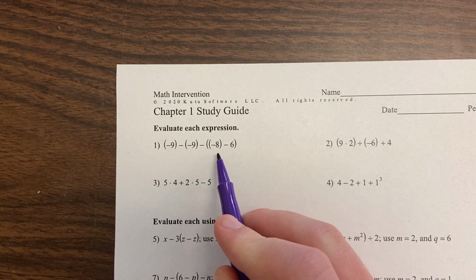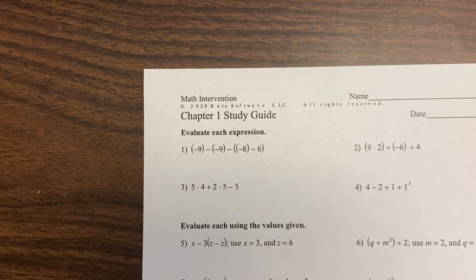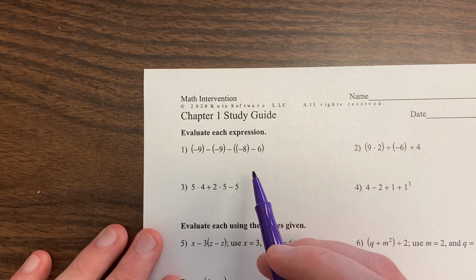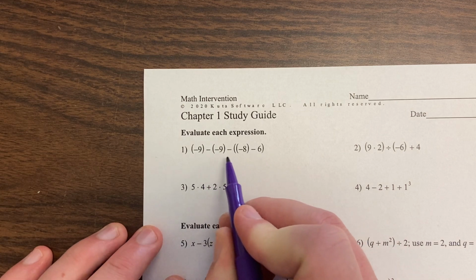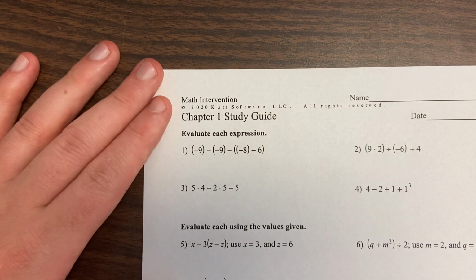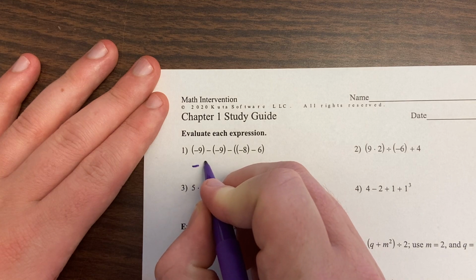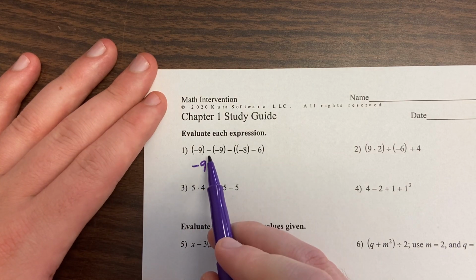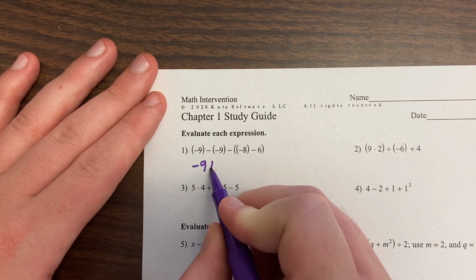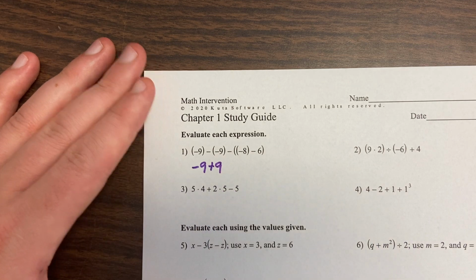So my I goes here. I've got a -8 minus a 6. -8 minus 6 is a -14. So I'm going to rewrite everything, working from left to right. There's nothing we can do with this -9. I have a minus, a negative, so I'm going to say positive, right? When we subtract the negative, we add.